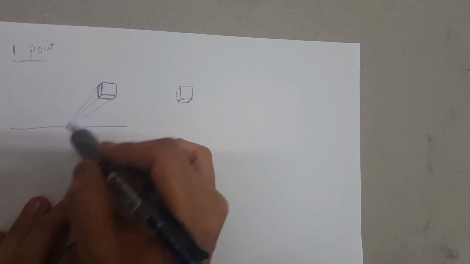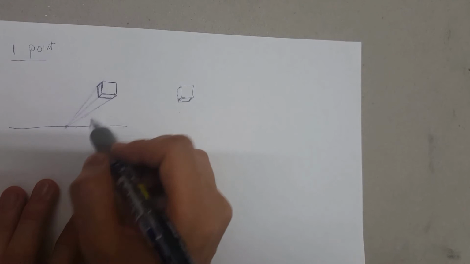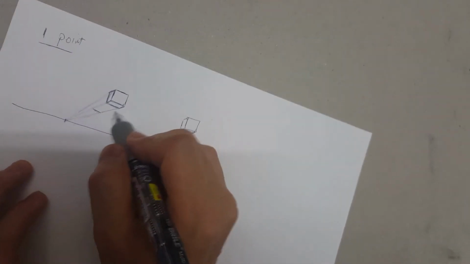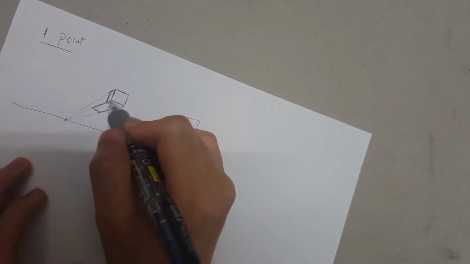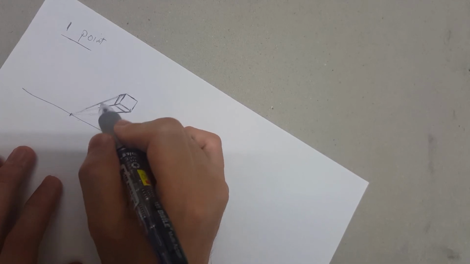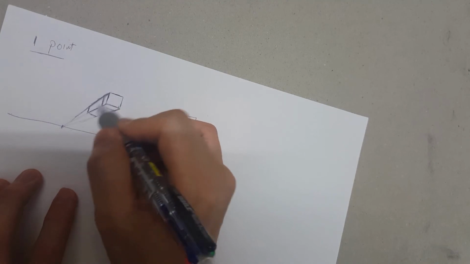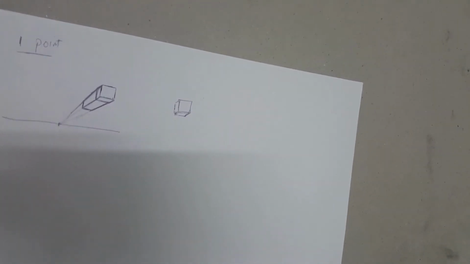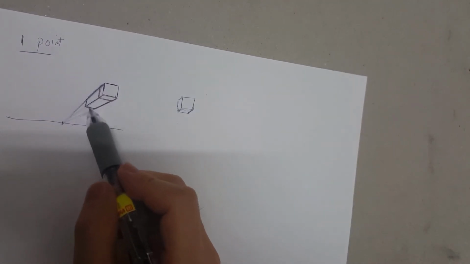But if you imagine that you're looking right up at a very long cube, then this is where you realize that the cube will actually be slightly distorted.